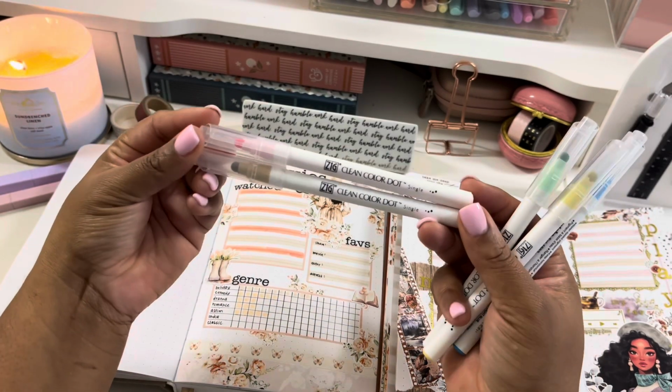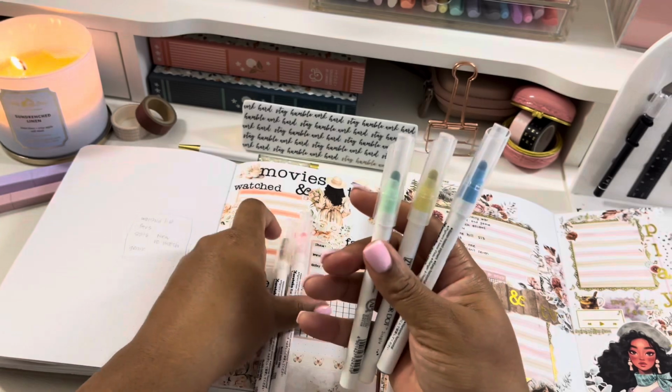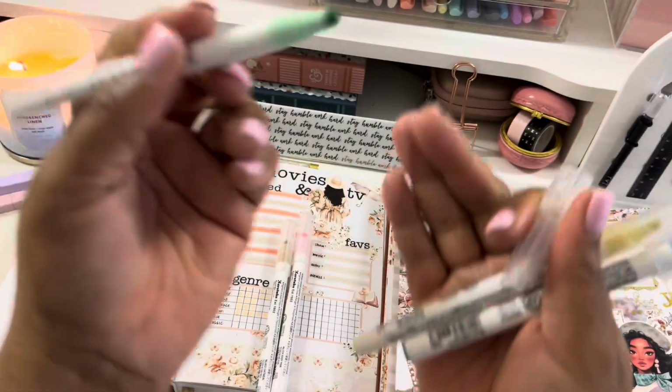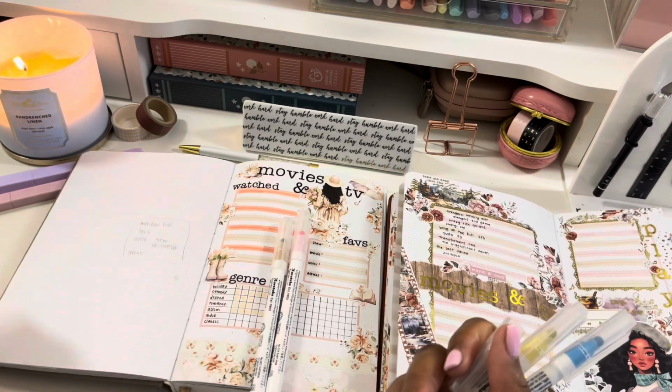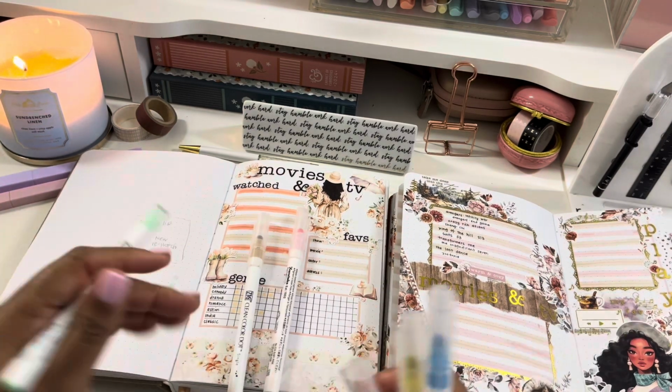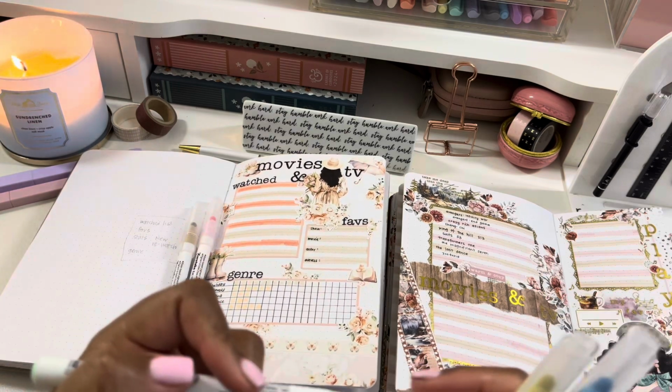I recently got a bunch of Zig Clean Color Dot highlighters. These are fantastic because they go down, and when you mark them on the page, you get these fun little dots. I love these, and so I'm very excited to use these for the genre section of this.